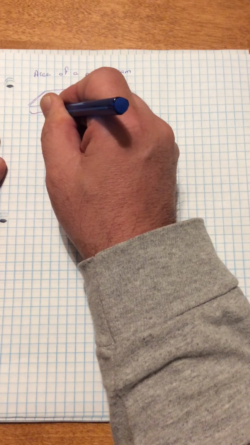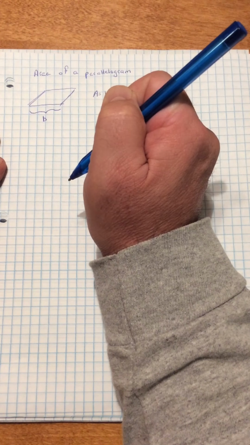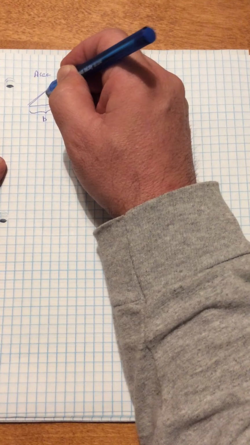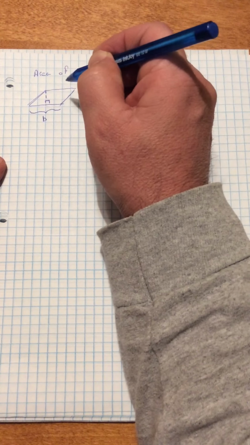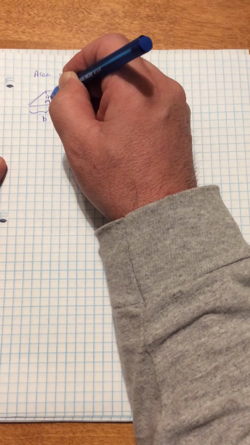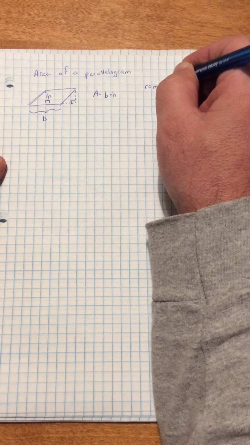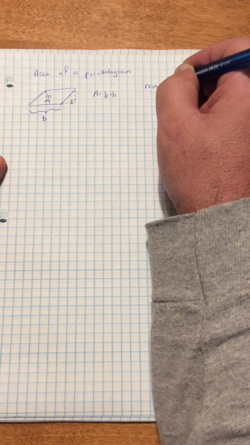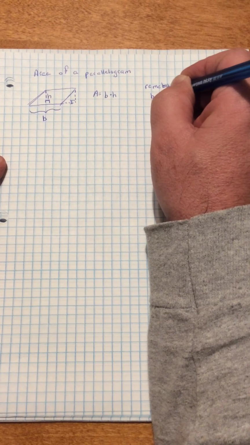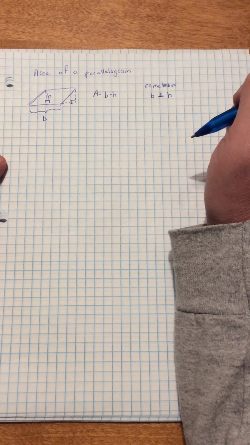So the base is pretty easy. There's my base. My height has to be a perpendicular distance. So I could measure my height here. I could measure my height outside. But the thing to remember is that the base must be perpendicular to the height. The B and the H have to be perpendicular.